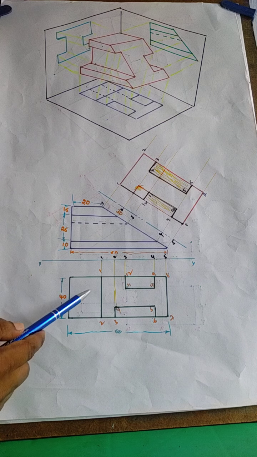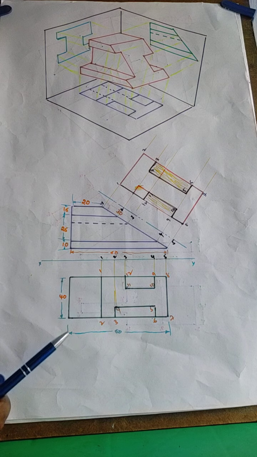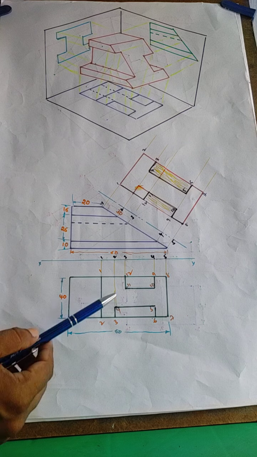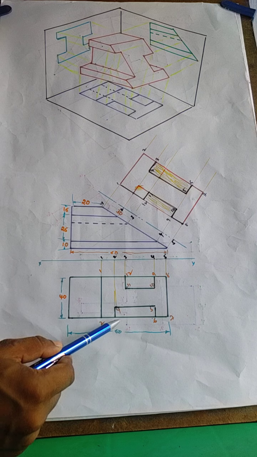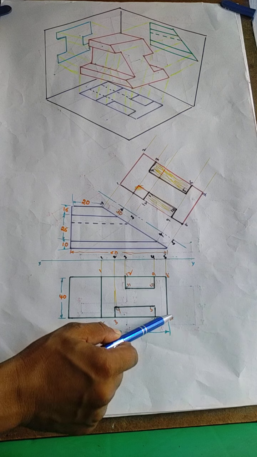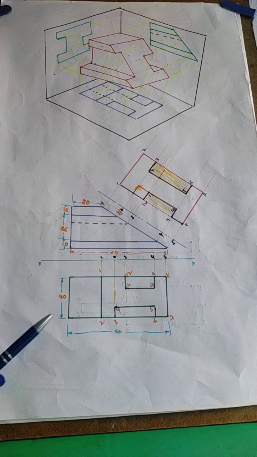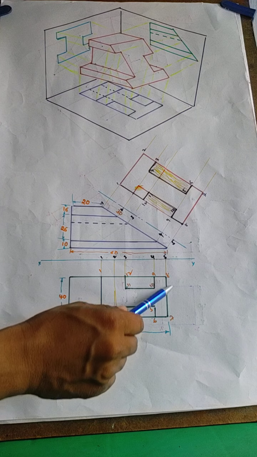So for that, just give the numbering for that diagram. I am starting the numbering from this point. You can start at any point, no problem. So 1 2 3 4 5 6 7 8 9 10 11 12 and 1. So this is the diagram we have to redraw.